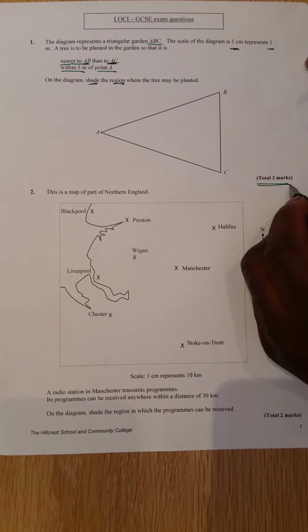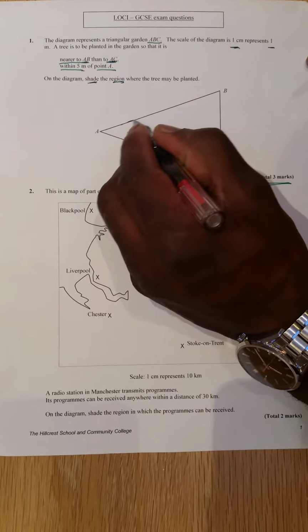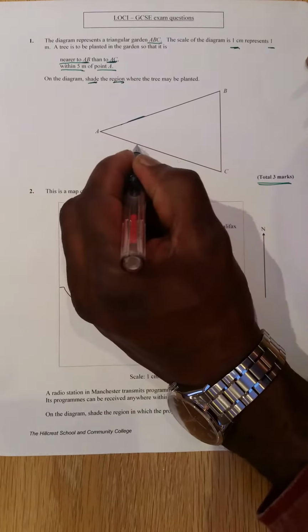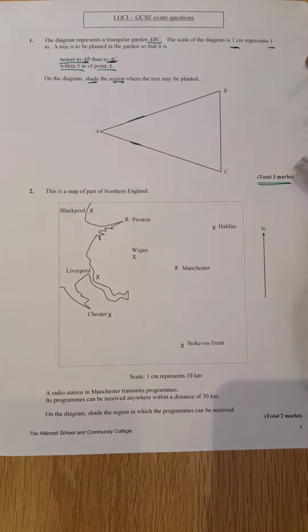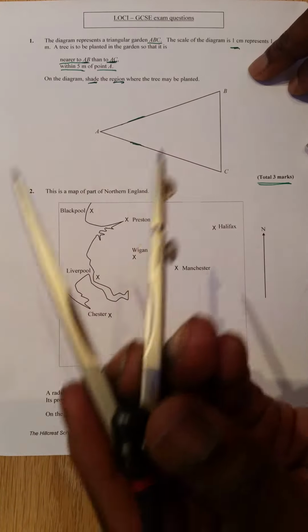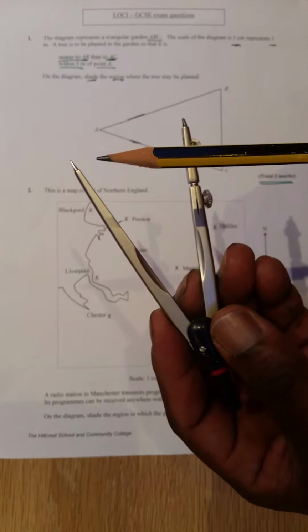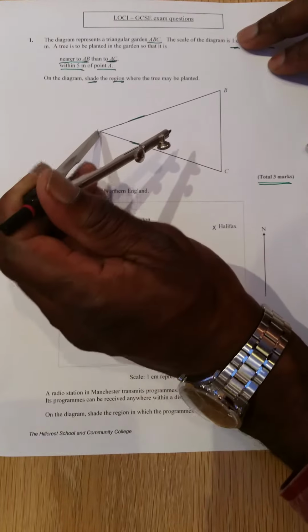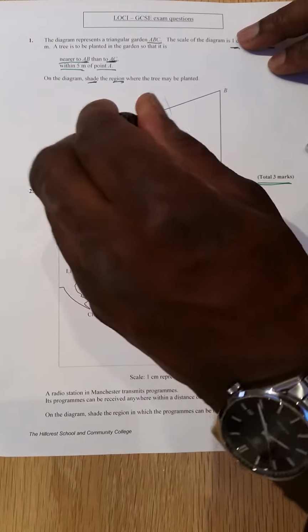It's a 3-mark question. So, for step 1, we know it's nearer to AB than to AC, so those two lines are put in light green. That's an angle bisector. So you get your compass. Make sure you've got a sharp compass and a sharp pencil. I'll put the point on A and do an arc.